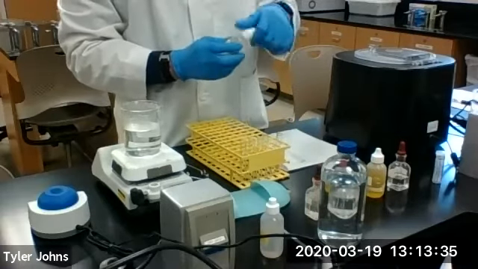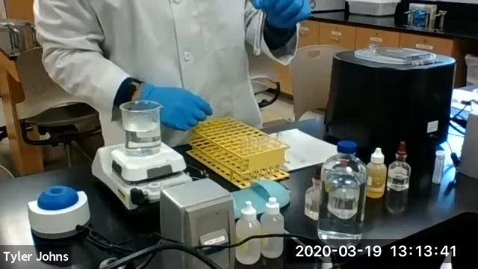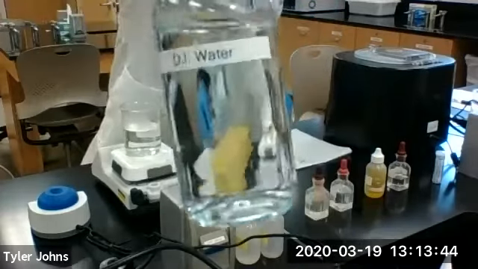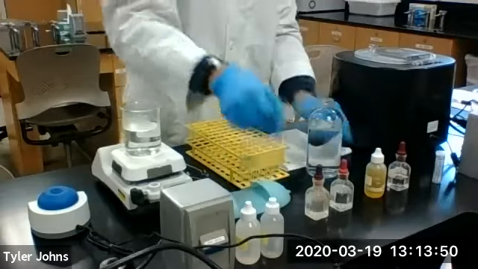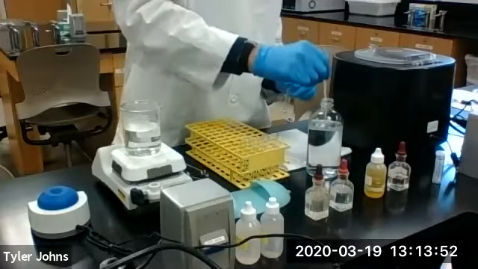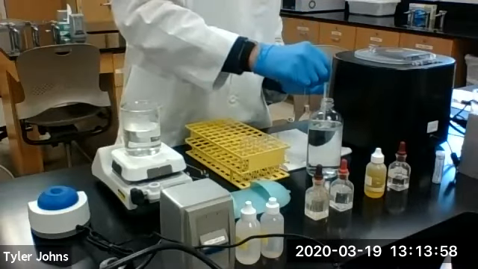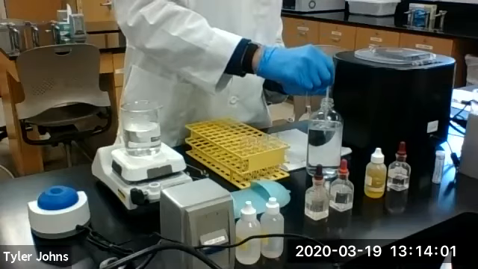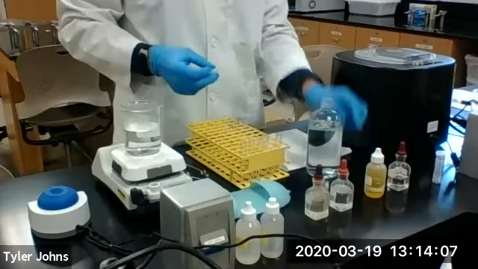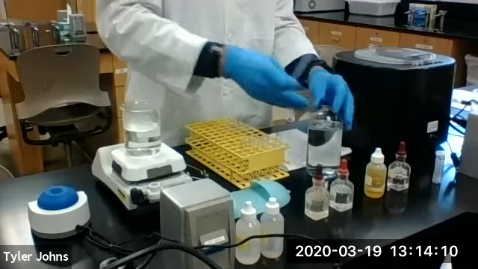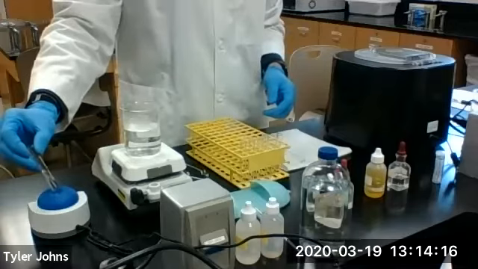We're now going to bring up the volume in the test tube to 3 milliliters with deionized water. I'm going to give this a little mix.